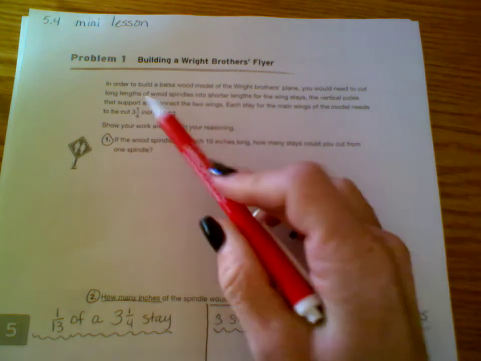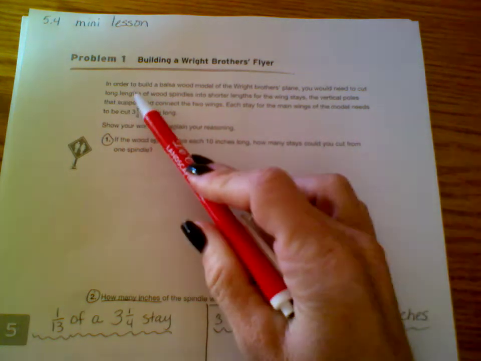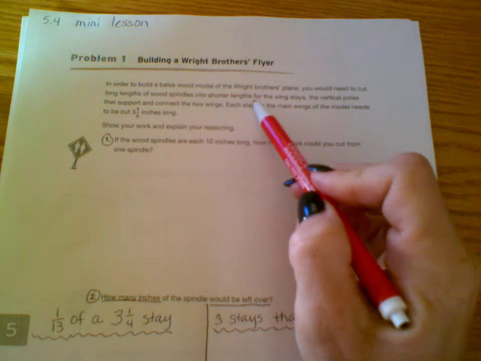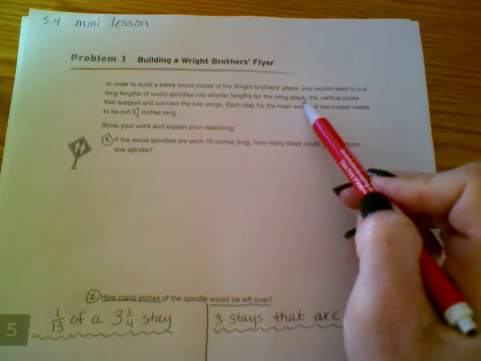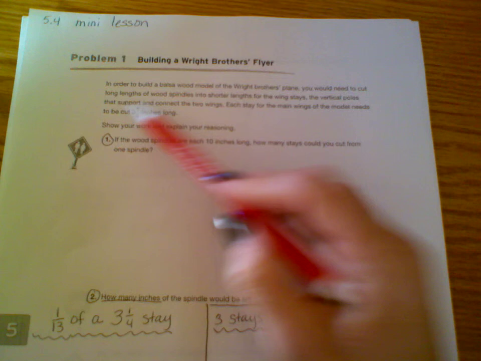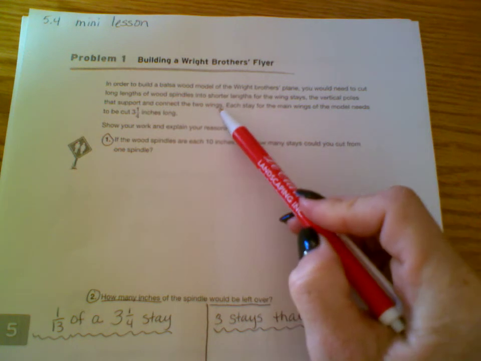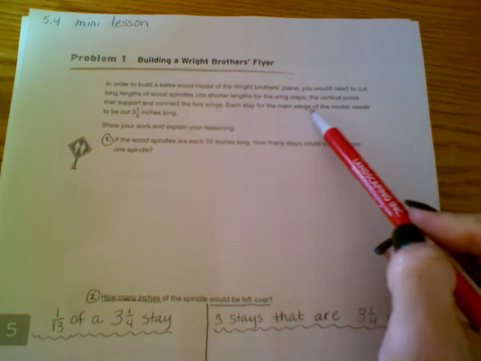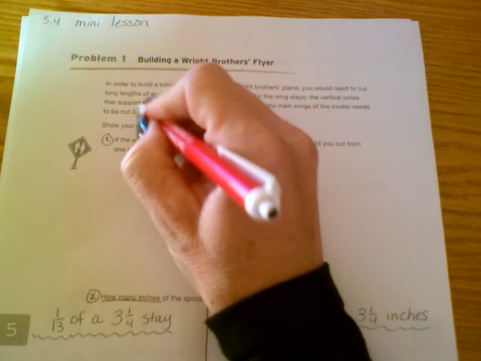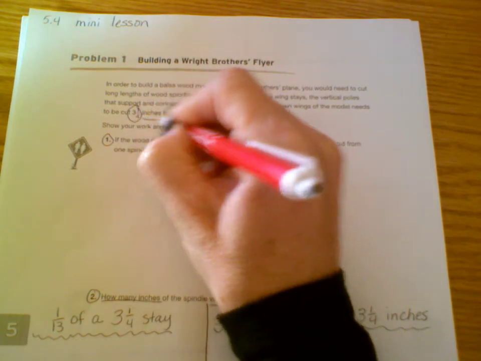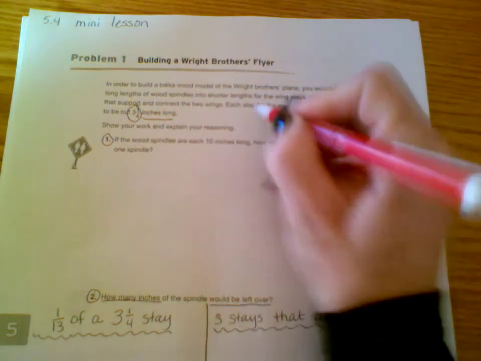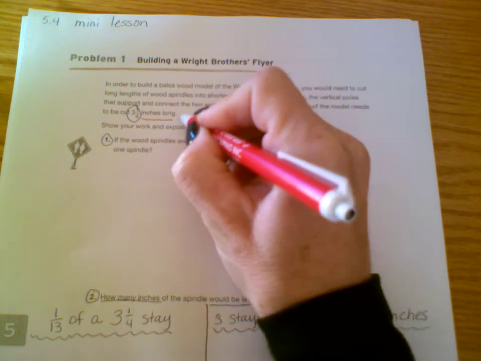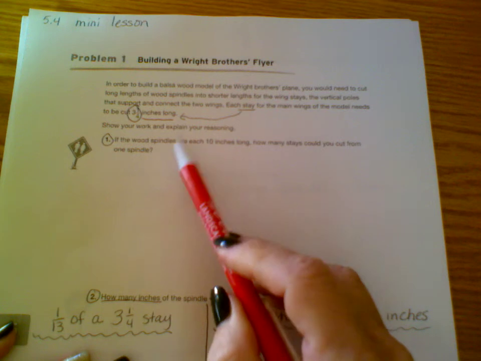In order to build a balsa wood model of the Wright brothers plane, an airplane, you would need to cut long lengths of wood spindles into shorter lengths for the wing stays, which are the vertical poles that support and connect the two wings. Each stay for the main wings of the model needs to be cut 3¼ inches long. That is a stay. So these two go together. Show your work and explain your reasoning.